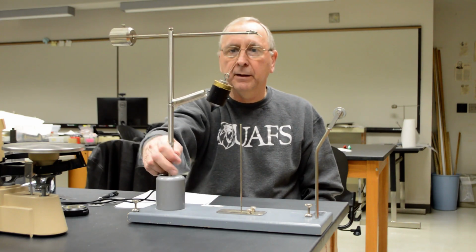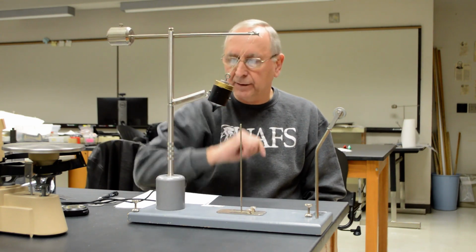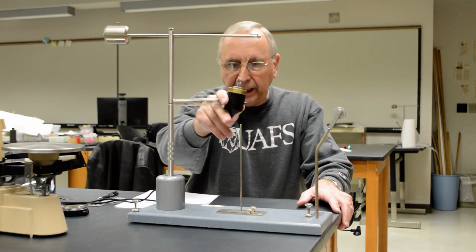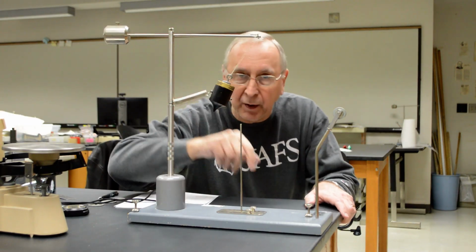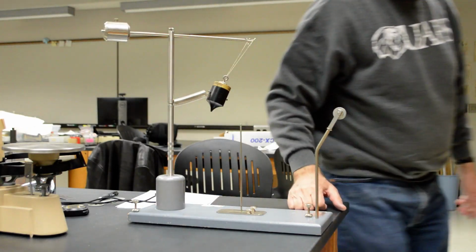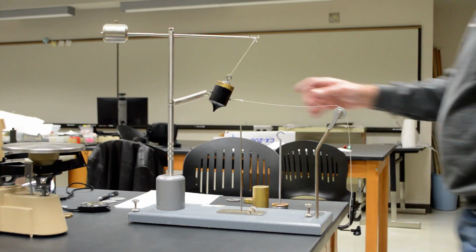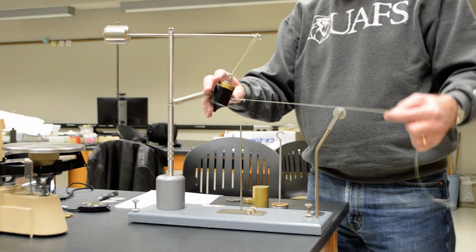Okay, now we added more weight on here, so again we're going to measure the stretch of the spring again. So again, we'll pause and set that up. All right, now I've got my string attached.